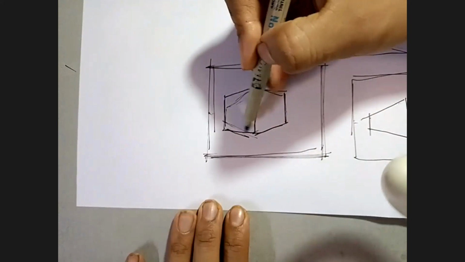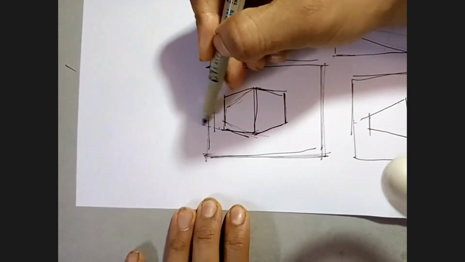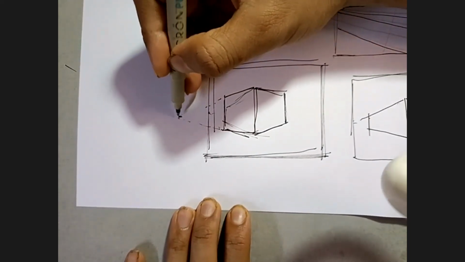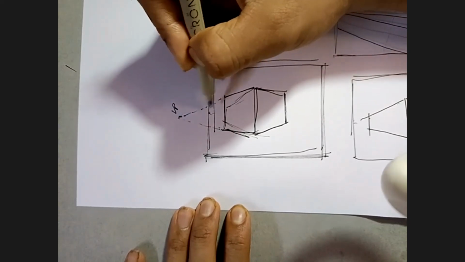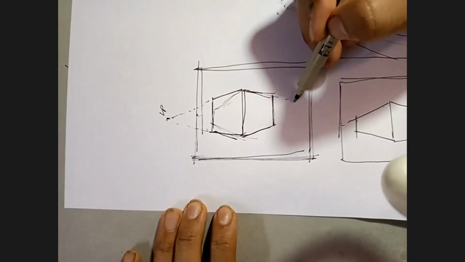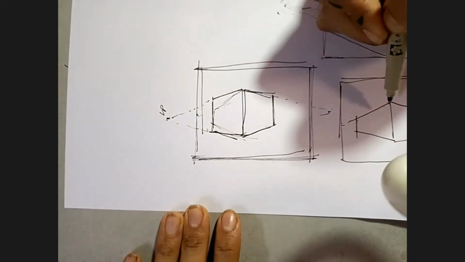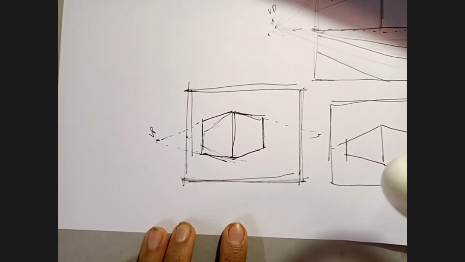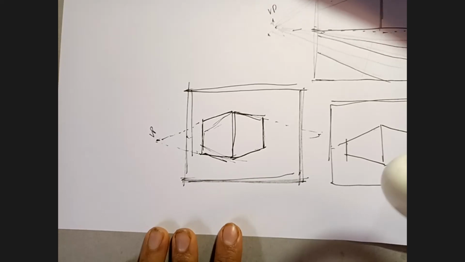No, that can't happen. Instead, what we do is need to go here and here. This is how it is, VP. Get it? Similarly, these could come here and here. So, to answer your question, vanishing points can exist outside of the frame, and most often they will. But of course, for 2-point and 3-point perspective, especially in 3-point perspective, it will exist way outside of the frame.